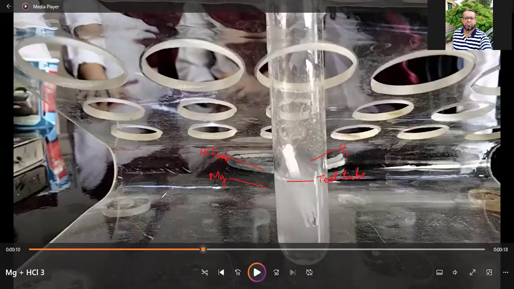So actually what is going on there? Magnesium reacts with acid to produce magnesium chloride. The formula of magnesium chloride is MgCl2. It is soluble in water, and hydrogen gas is also produced.